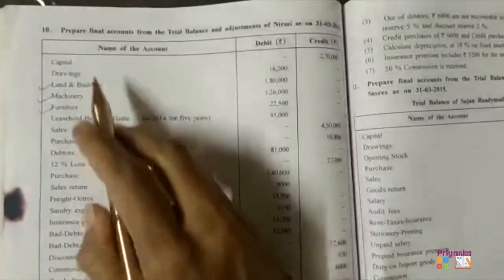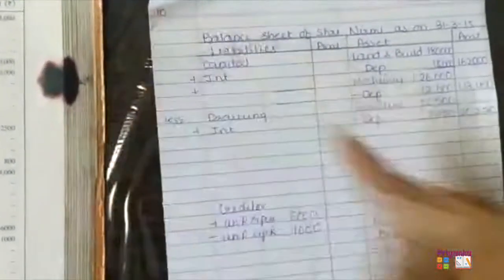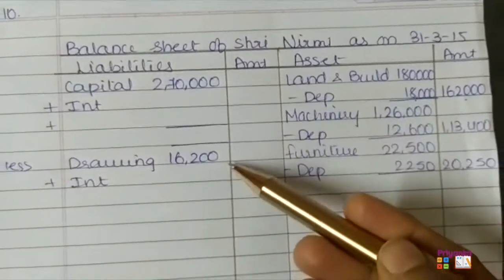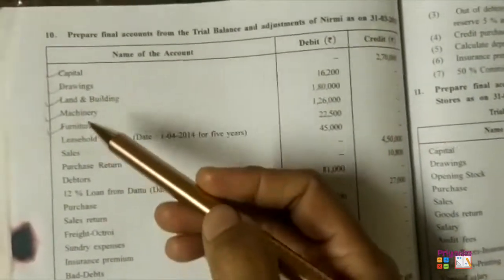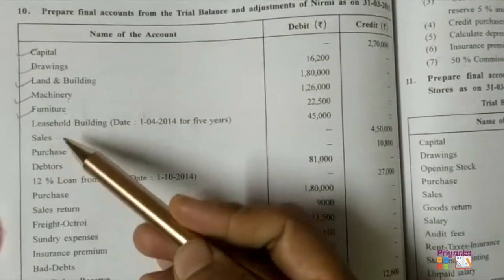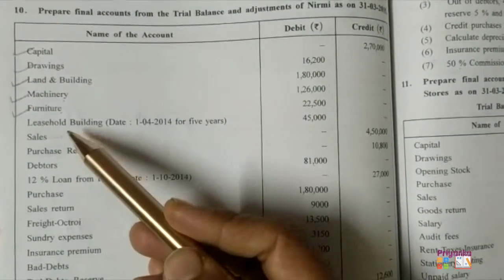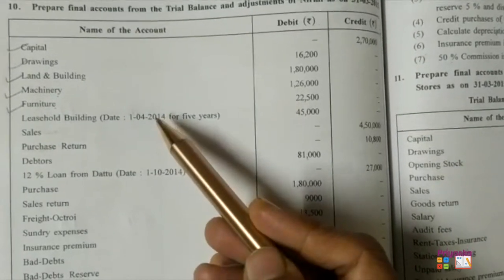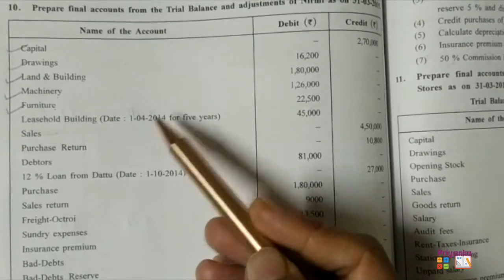So here we can see capital and drawing, which will be written in the balance sheet in their format. Here you can see I already wrote capital and drawing. Next, here I already made a marking of land and building, machinery and furniture, which is written. Now as I told you in the beginning of the video, whatever is given in brackets in the trial balance, remember that is your adjustment.